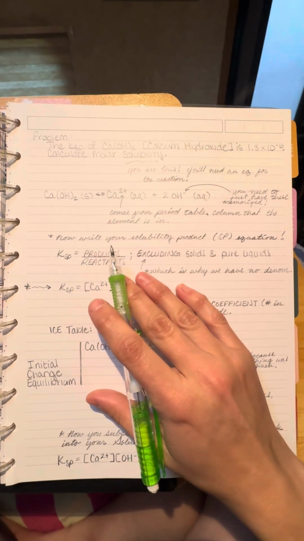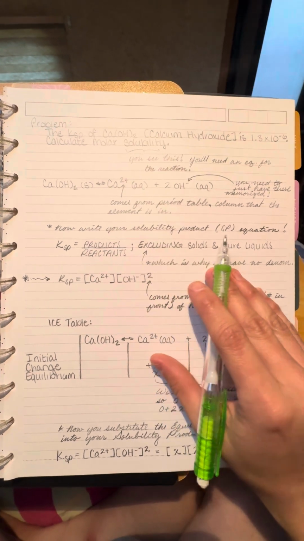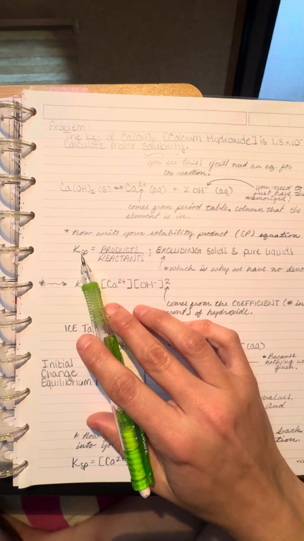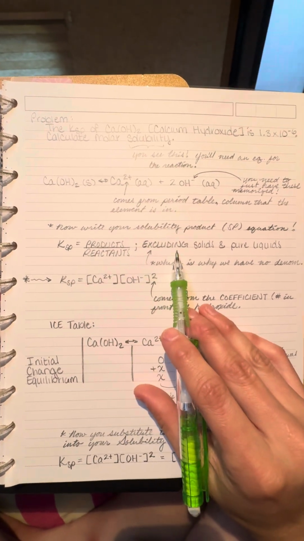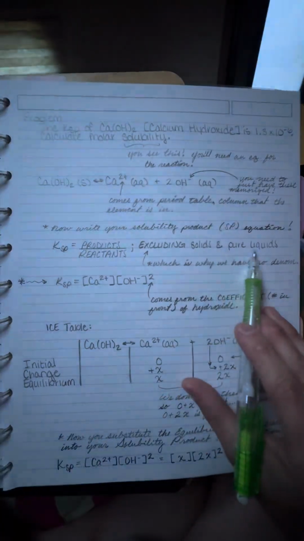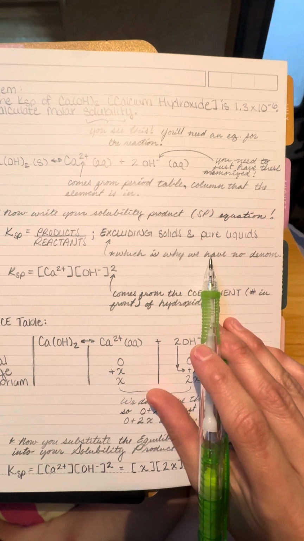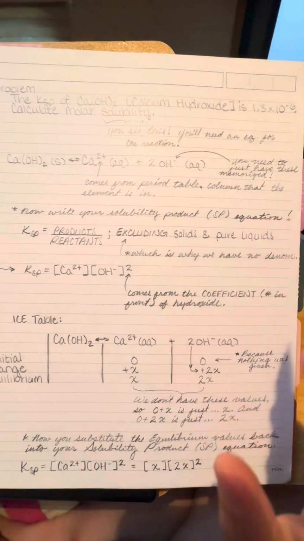All right, so now you're gonna write your solubility product, or your KSP equation. KSP is products over reactants, excluding solids and pure liquids, which is why we have no denominator. We only have a numerator.